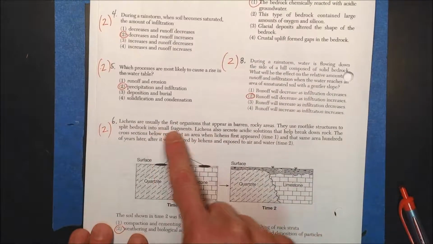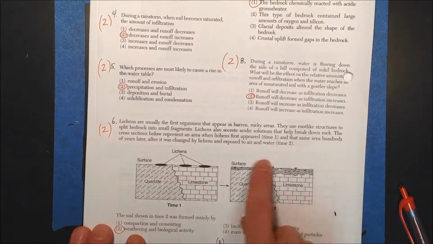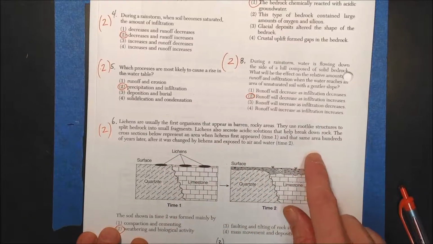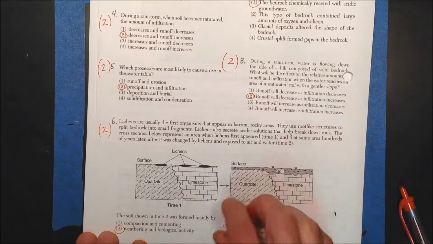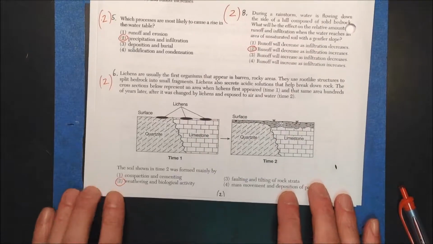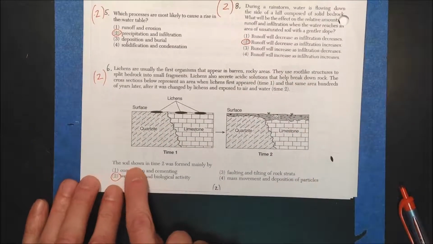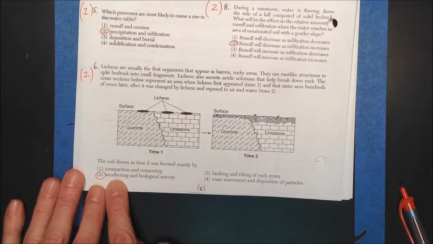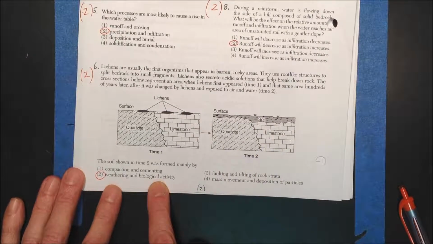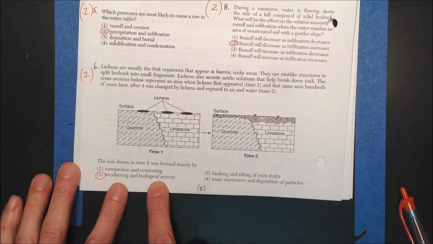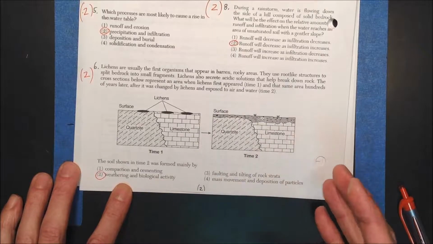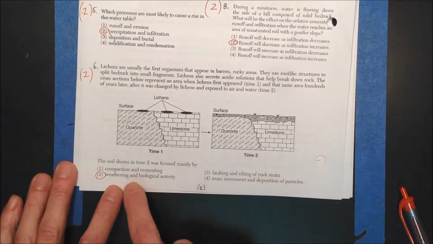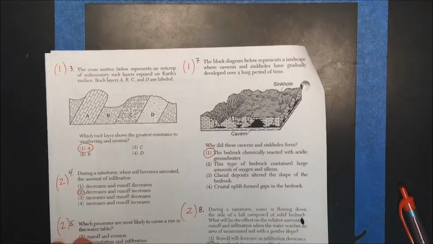6, make sure you read all of this here because that's very important, and it's reading about the lichens growing on the bedrock and how they give off acid, and also their roots will break up the rock. So basically, the answer to 6 is 2 because the soil shown in time 2 was formed mainly by weathering, that's the breaking of the rocks by the roots, and biologic activity, which is the lichens growing and again breaking it down by the roots and giving off the acid. So best answer there for 6 is 2.